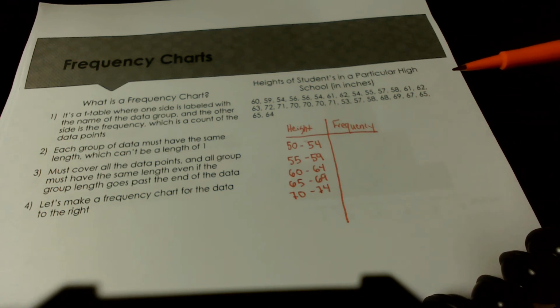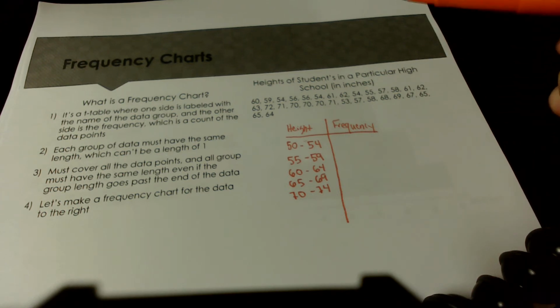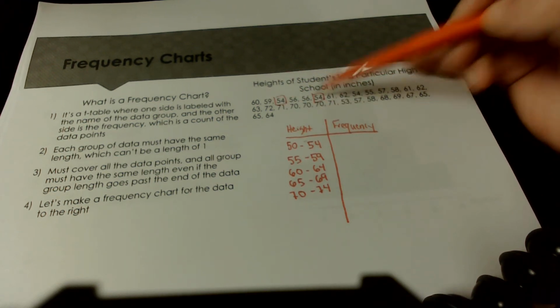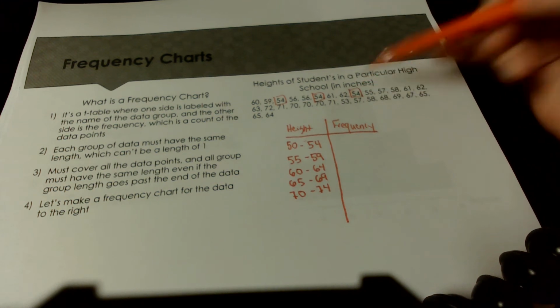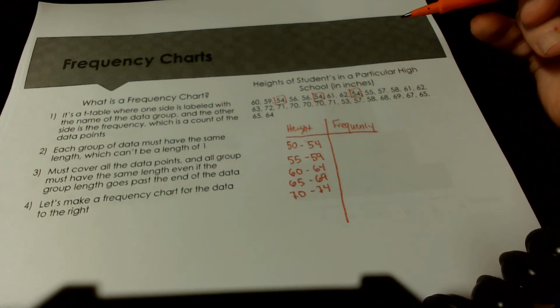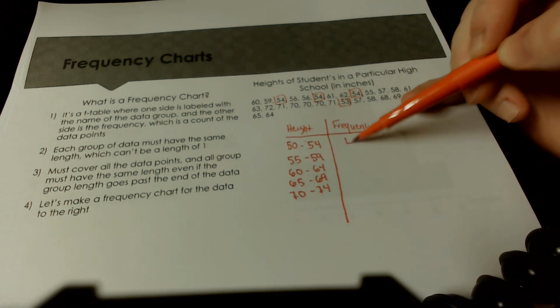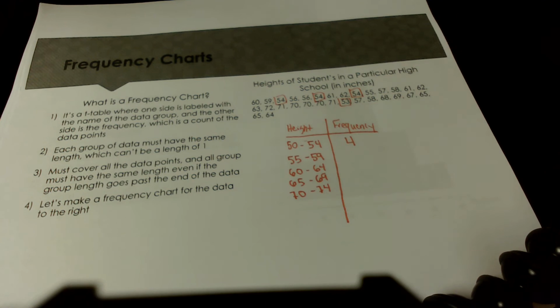Okay, so now what I'm going to do for my frequency is I'm literally going to count how many points fall into 50 to 54. So that's 54, 54, 54, 53, and that's it. So that would give me a grand total of 4 points. Okay, and then for every group, I'm going to count which ones fall into that range.